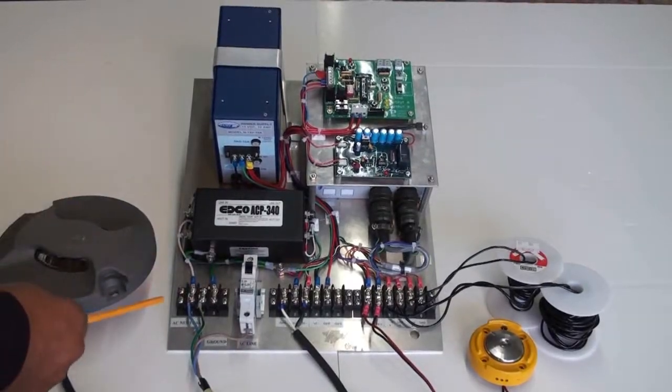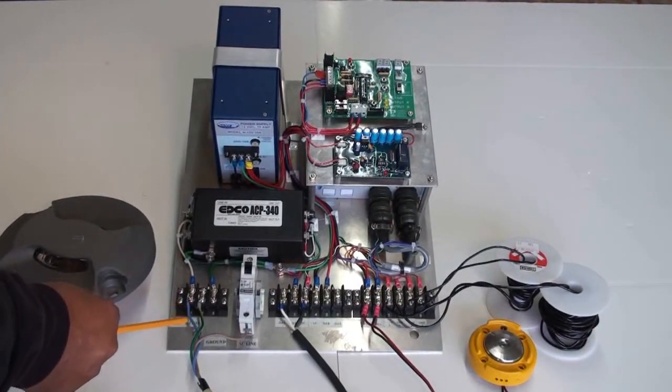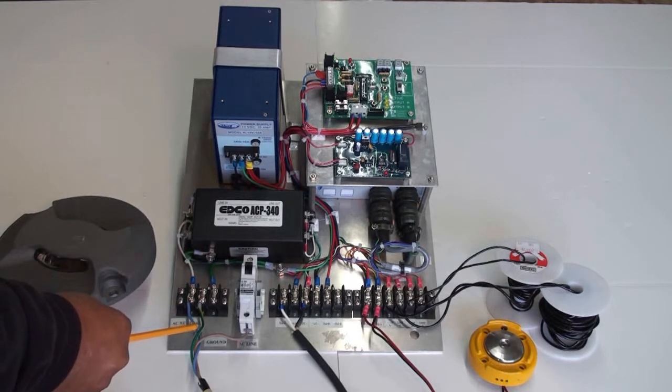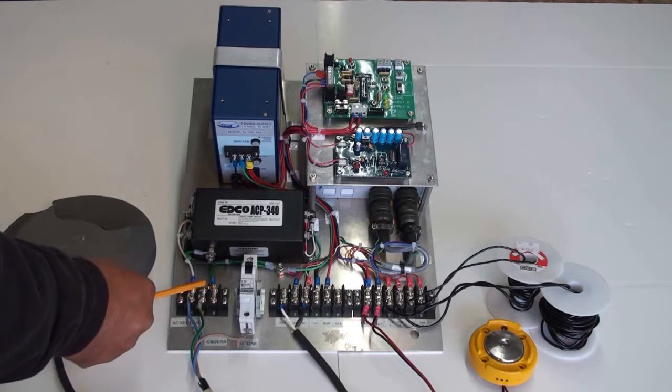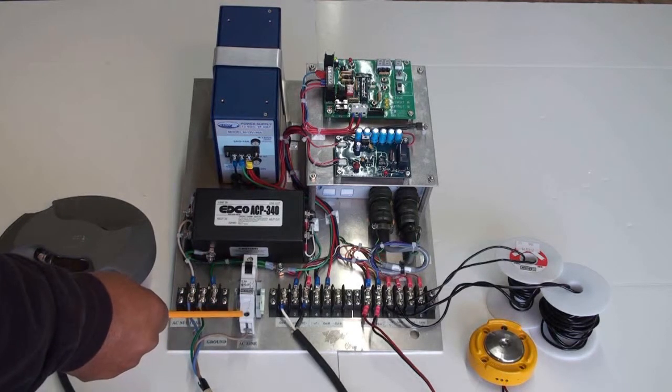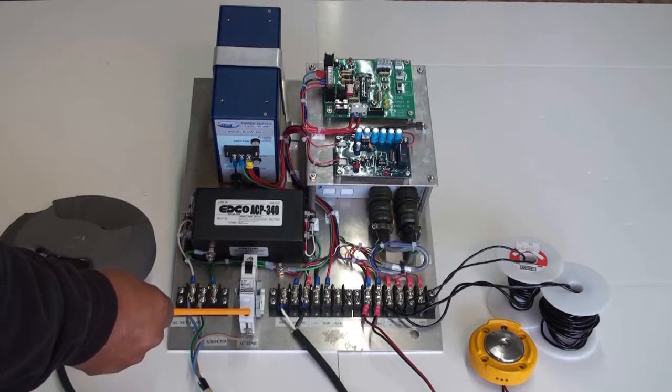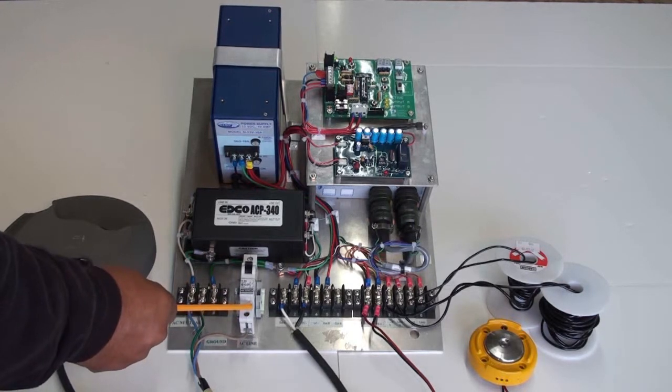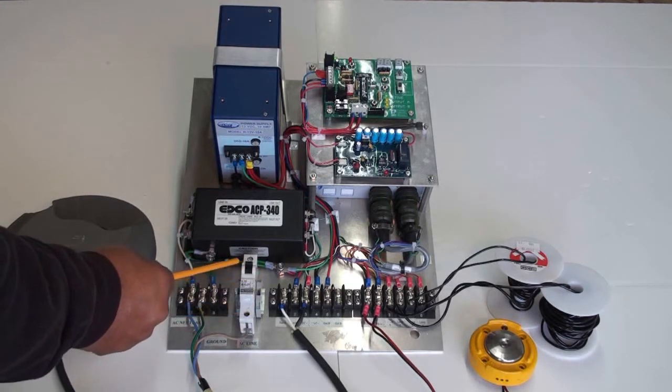We will begin with our input. We have 120 volts AC that will be introduced through our terminal block and through our 5 amp circuit breaker, which will provide a quick disconnect of power from our controller.